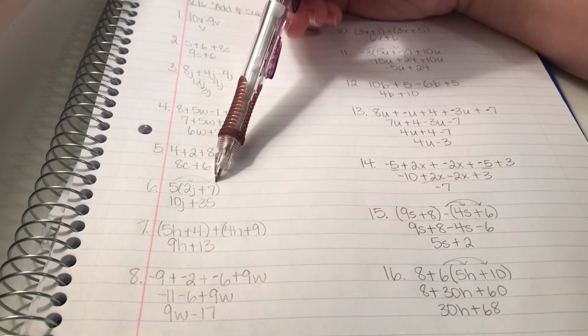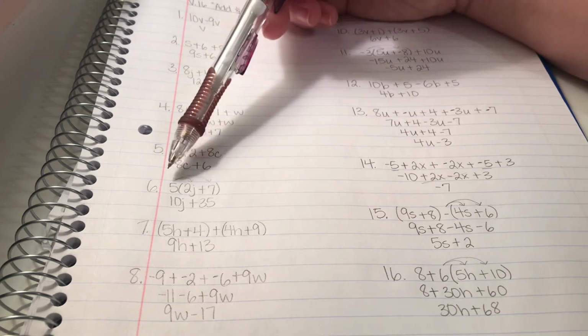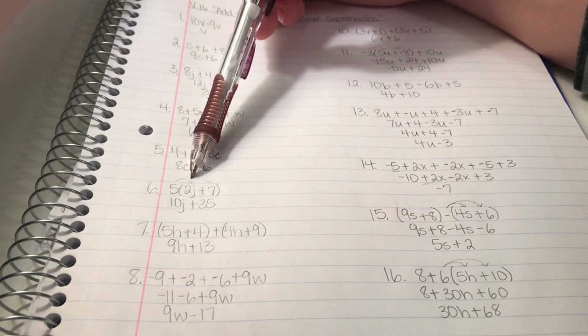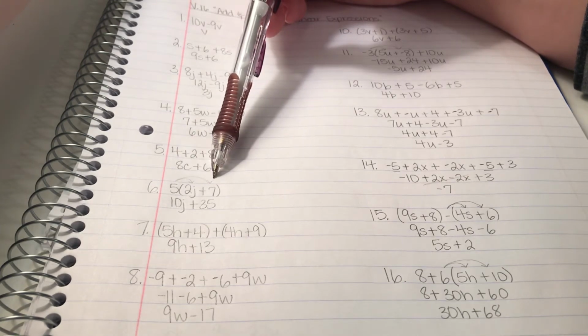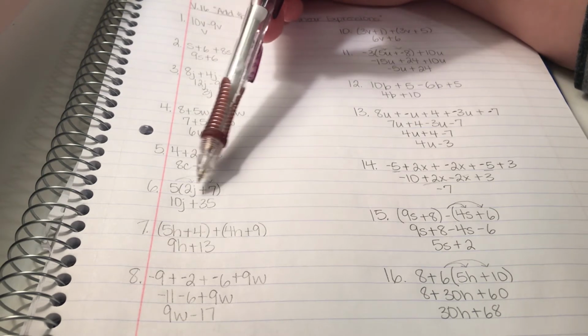So a common mistake here is to get the 10j part, but then just bring down the plus 7. But remember, these grouping symbols tell us that that 5 gets distributed to both the 2j and the 7, both of those terms in parentheses. So 5 times 7 is 35. So 10j plus 35.